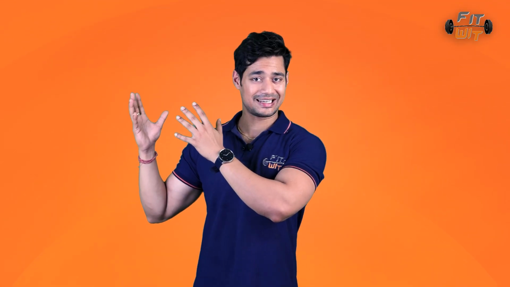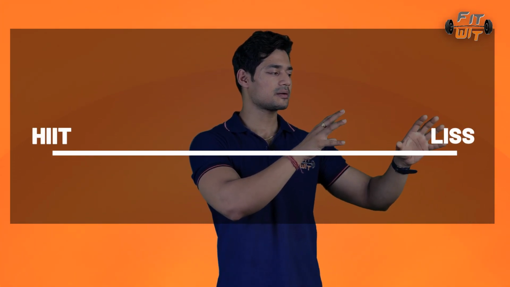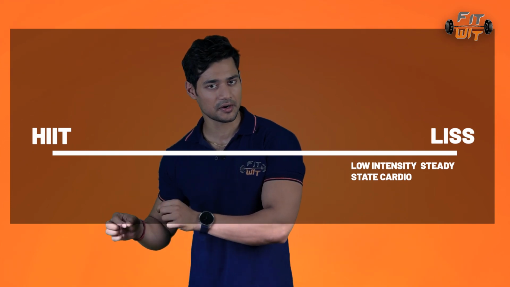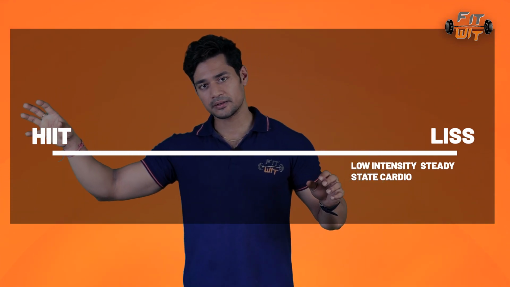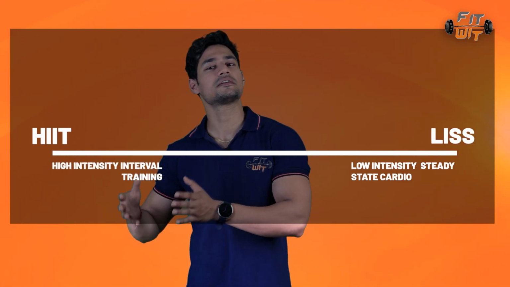But not to that level of creativity. What I mean by that is, there are different ways to approach aerobic exercise. In order to understand it from a fundamental standpoint, let us look at this chart in front of us. So on the extreme end, what we have is something we call LISS, which stands for low intensity steady state cardio. And on the other hand, what we have is HIIT, which stands for high intensity interval training.